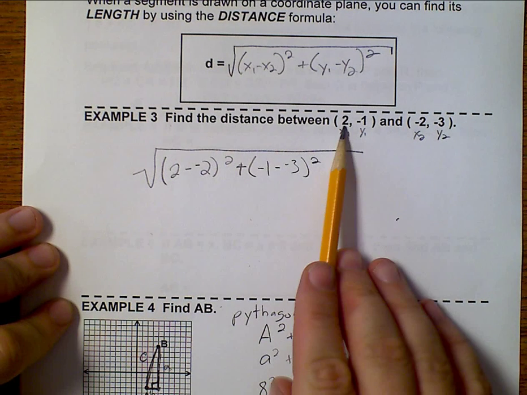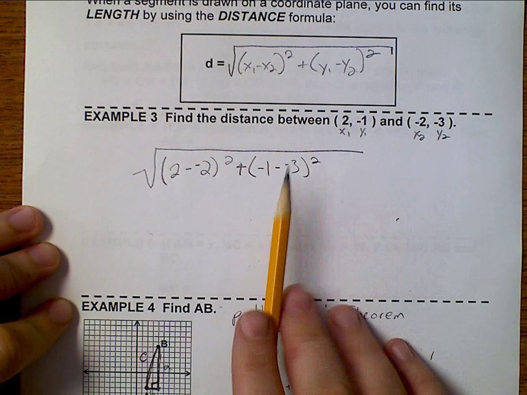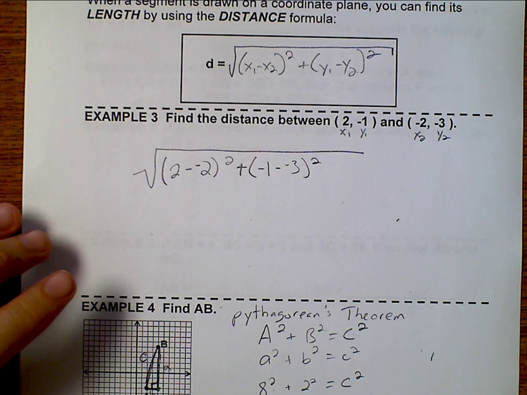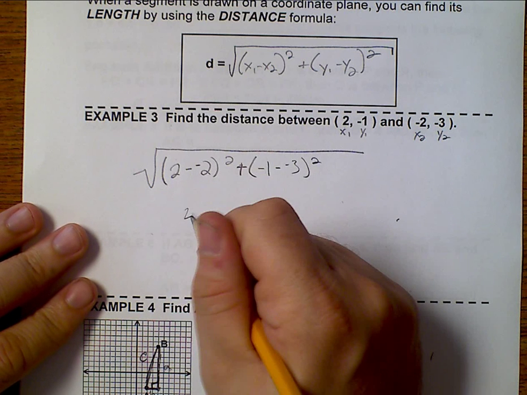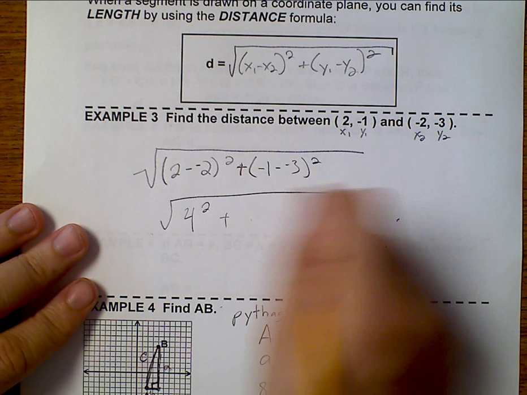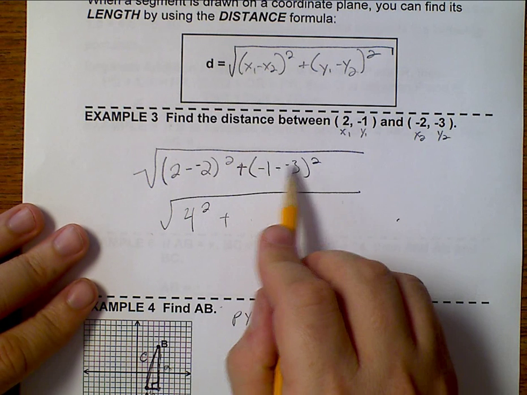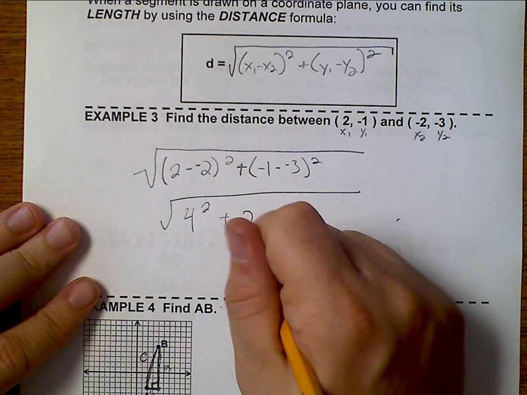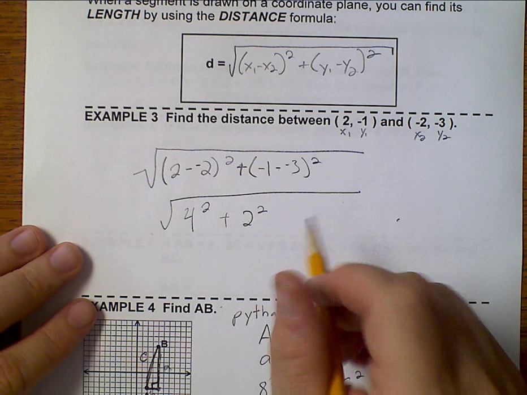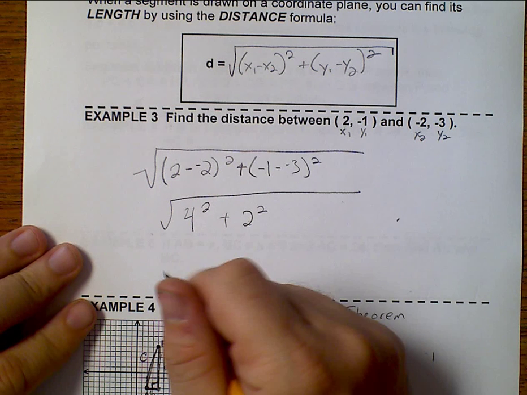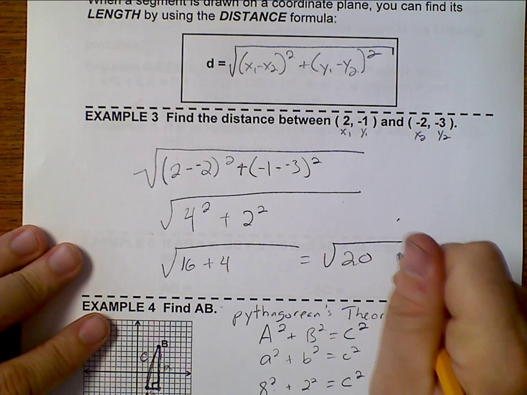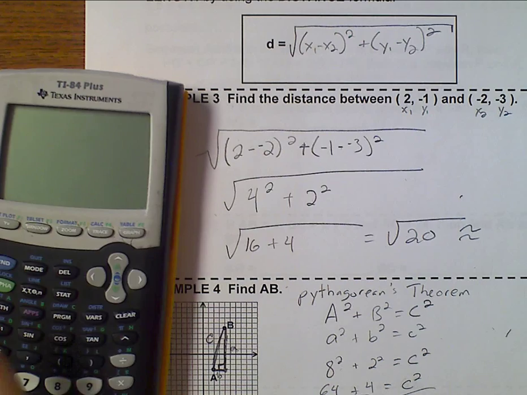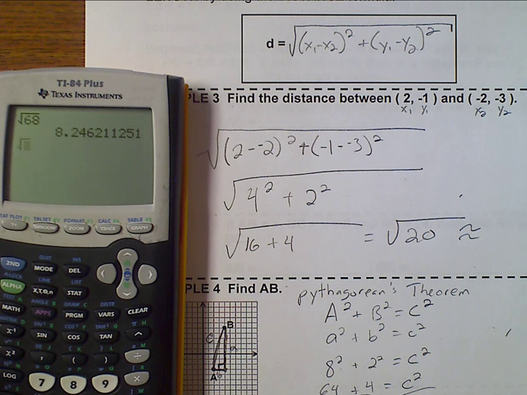Now we're going to go ahead and work this. 2 minus a negative 2 is really 2 plus 2, which is 4 squared. Plus negative 1 minus a negative 3 is really negative 1 plus 3, which is 2 squared. And then 16 plus 4, that equals the square root of 20, which is approximately 4.47.